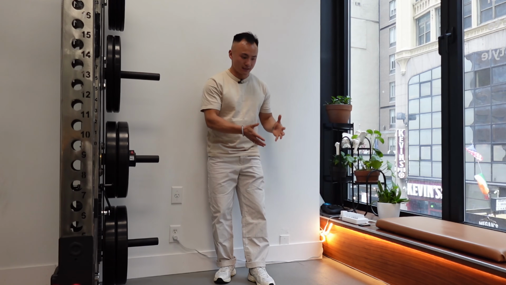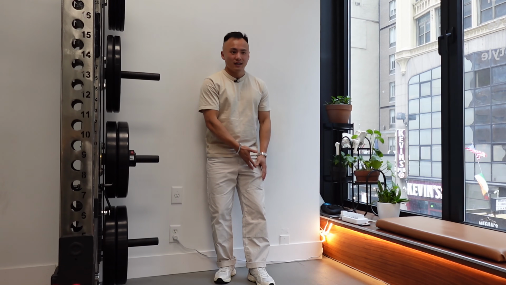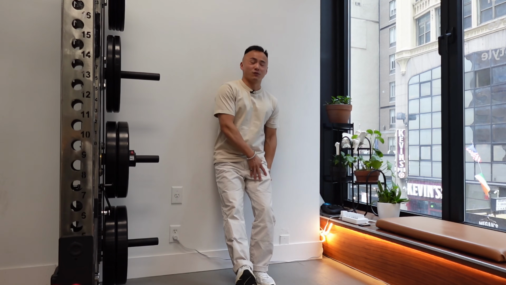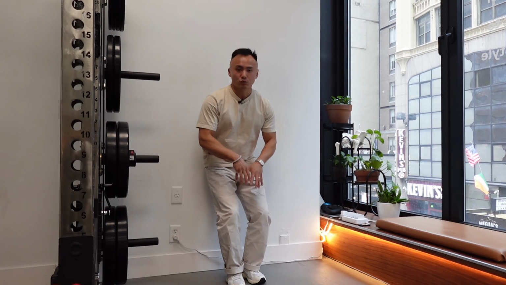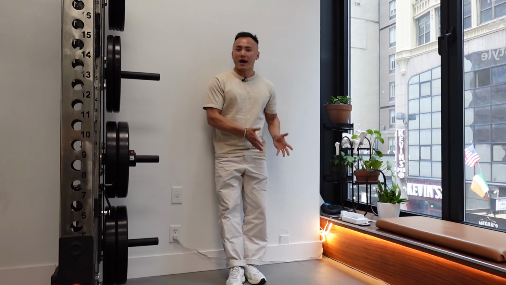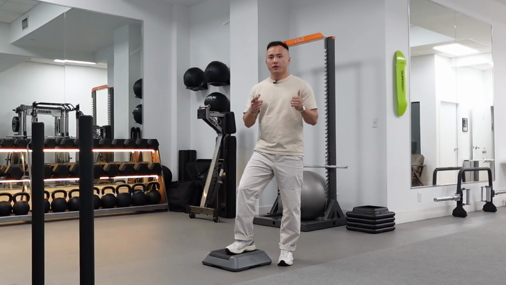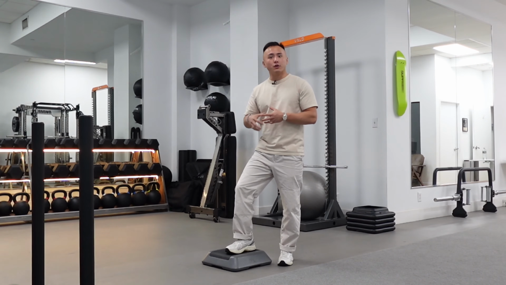But if you notice that the side that is currently injured is only able to hold it for like 15 seconds before it starts to burn like crazy, and the uninjured side, you can do it for about 60 seconds and it's not that bad of a problem, there's probably some sort of strength deficit that you have to bridge side to side.